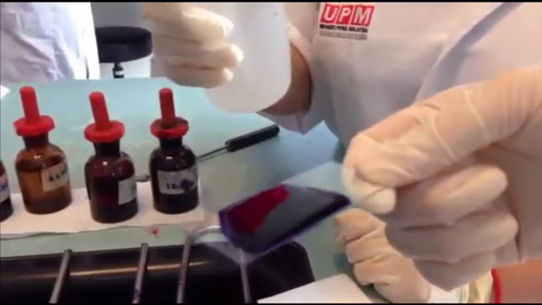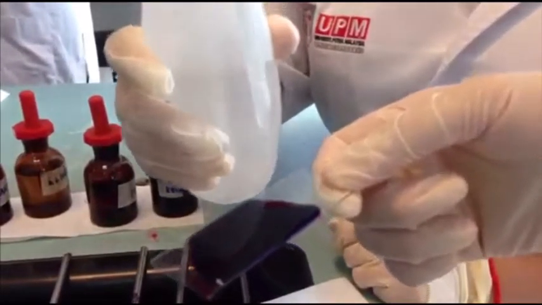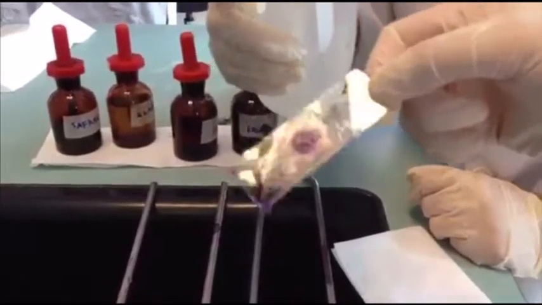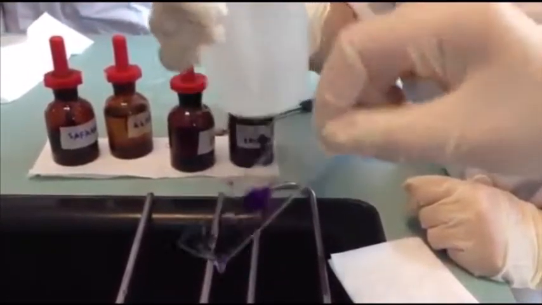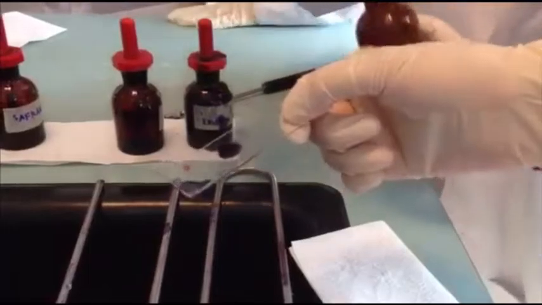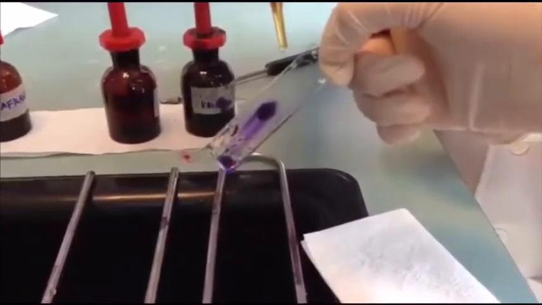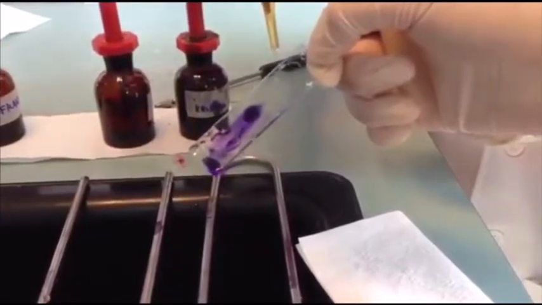Then we gently wash off the crystal violet with the water. And decolorize it with ethanol until the purple color stops leaching off from the slide.